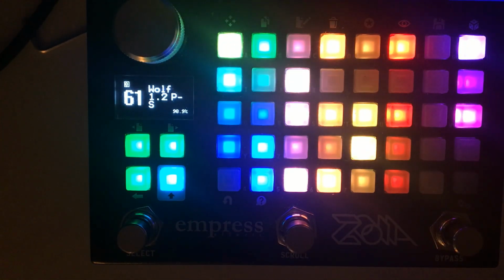Okay, I have an update to Wolf. This is now version 1.2. There have been some changes. A couple of things are missing.